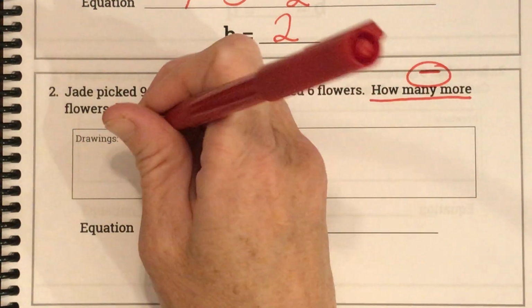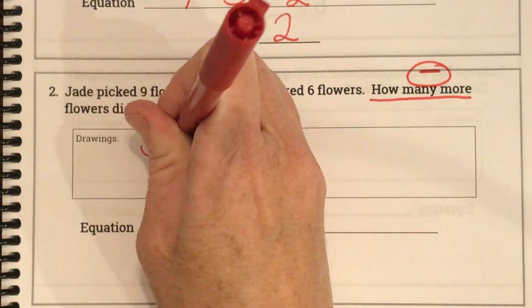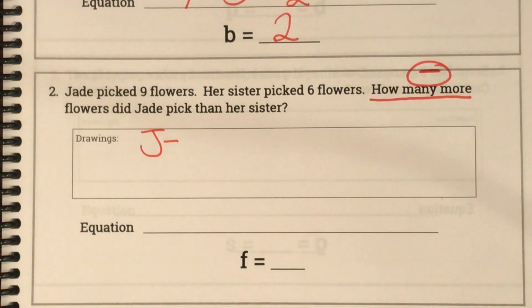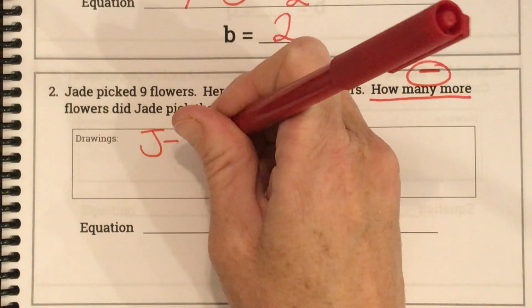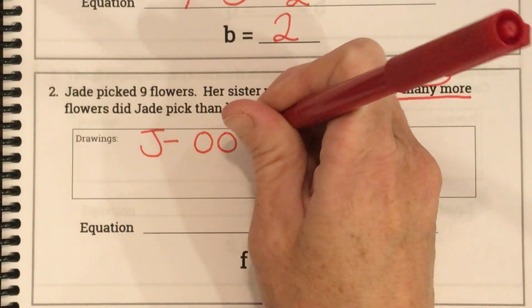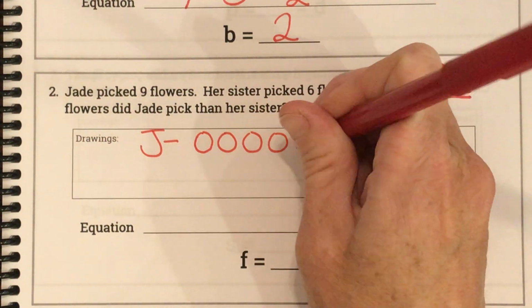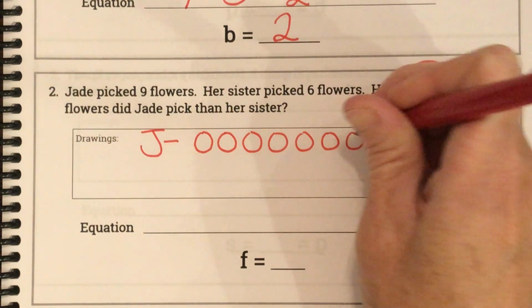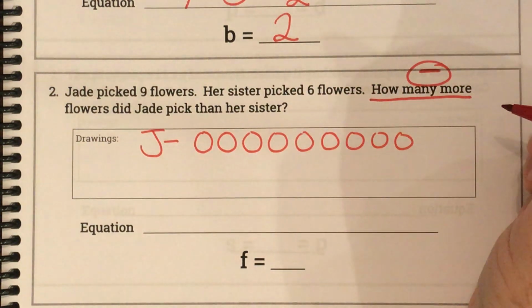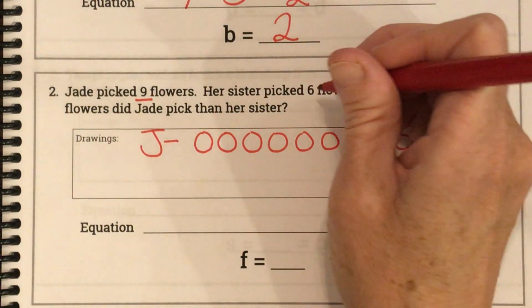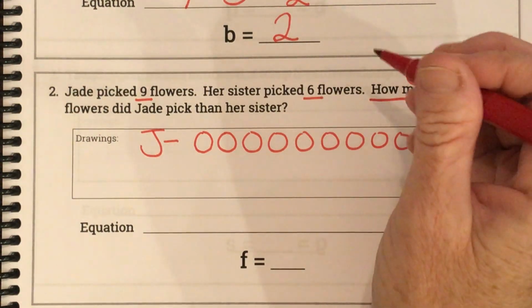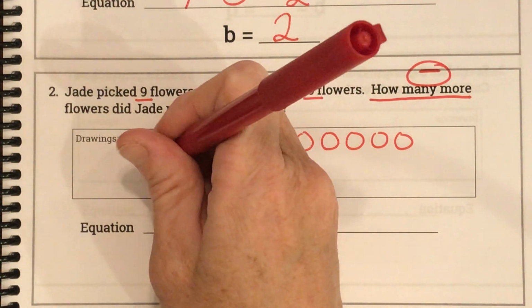Okay, so let's draw a picture. Jade has 9 flowers. I'm not going to draw flowers. I'm just going to draw circles for her flowers. So Jade has 1, 2, 3, 4, 5, 6, 7, 8, 9, because it said Jade had 9 flowers. And her sister picked 6. We don't know her sister's name, so I'm just going to use an S.